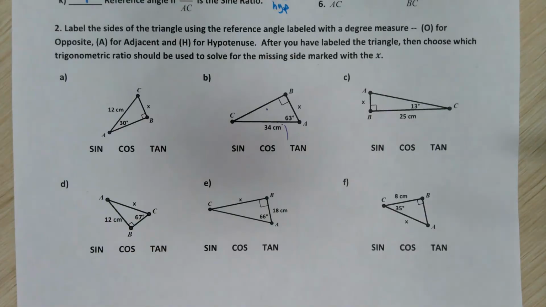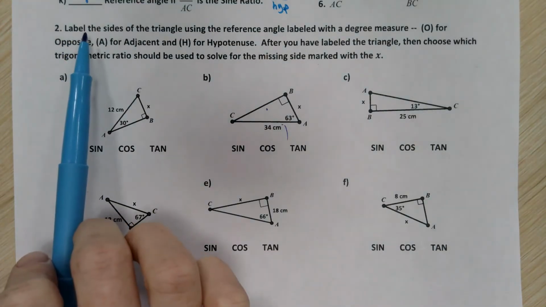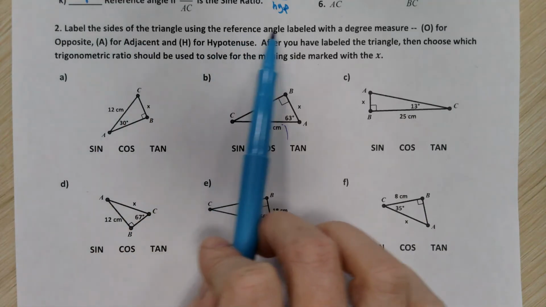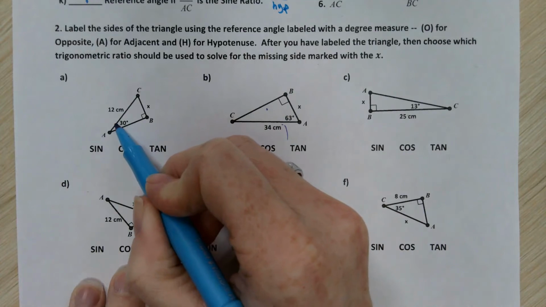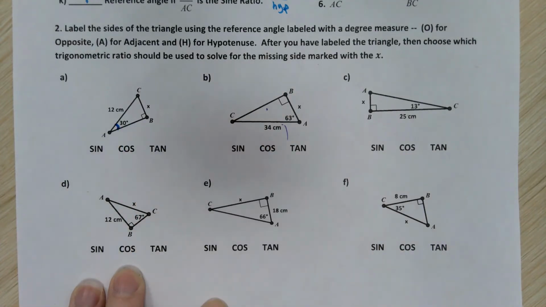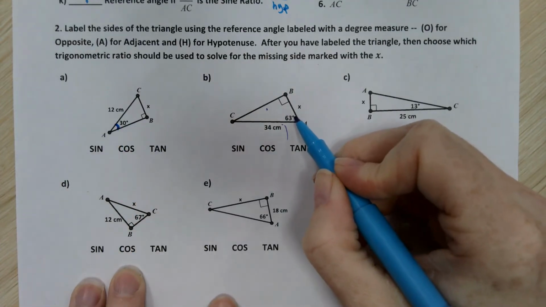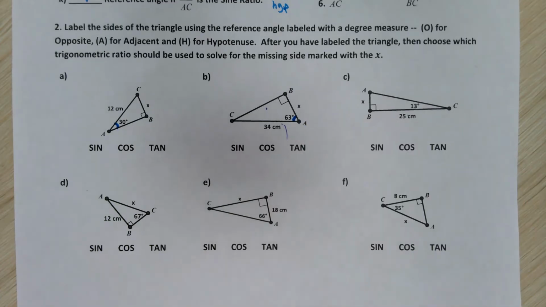For right now, though, our focus is not on solving. Our focus is on labeling. We're going to use the given reference angle that's labeled with a degree measure. So in this triangle right here, that 30-degree angle is going to be our reference angle, versus in part B, the 63 will be our reference angle.